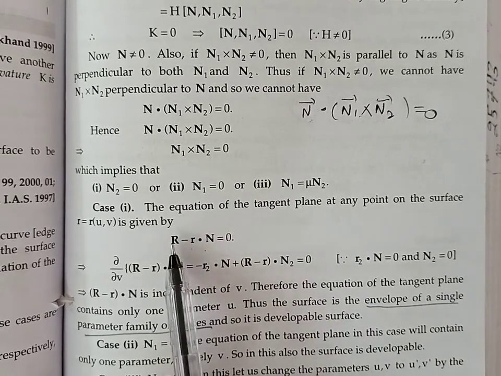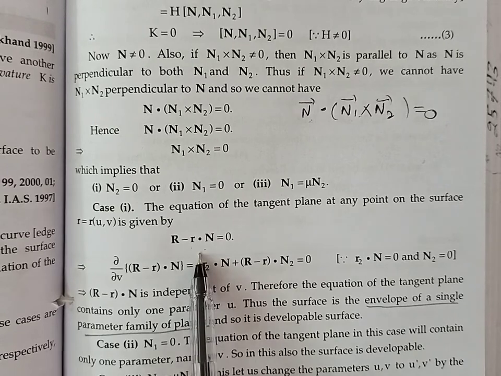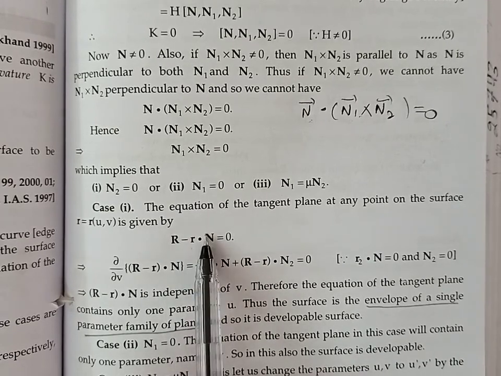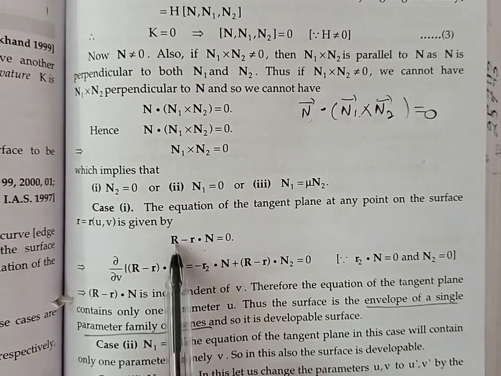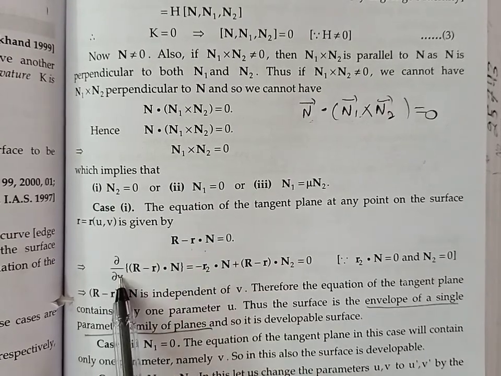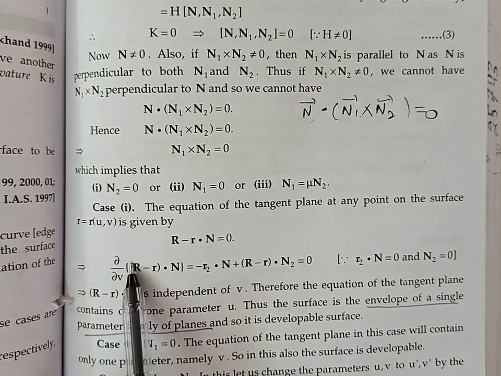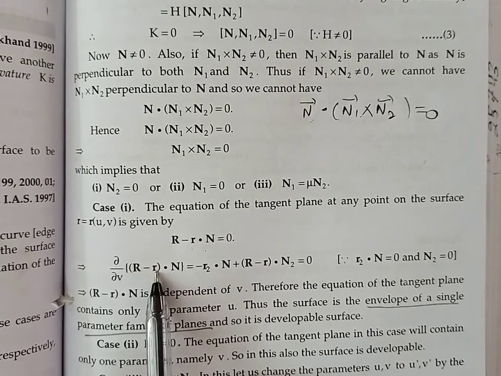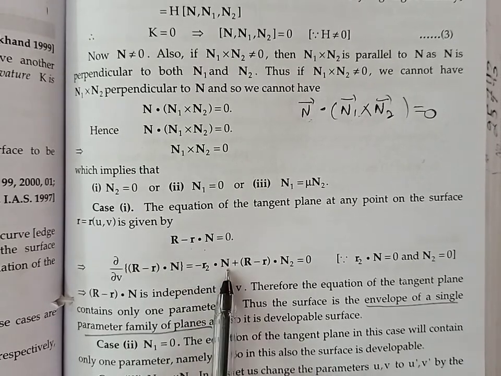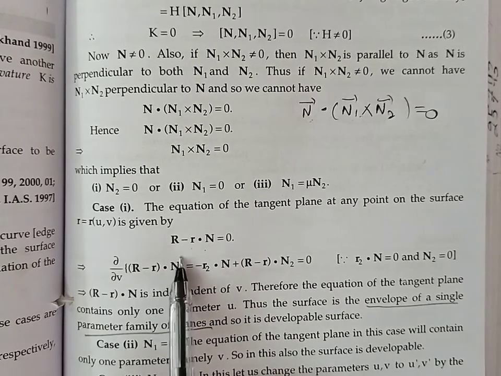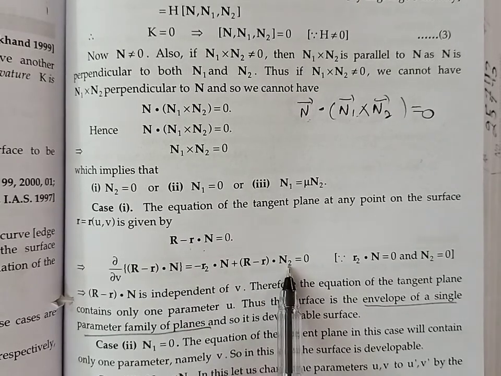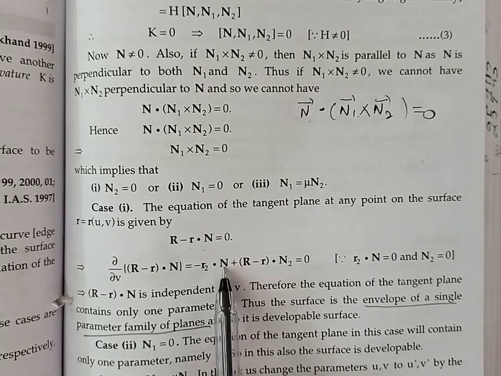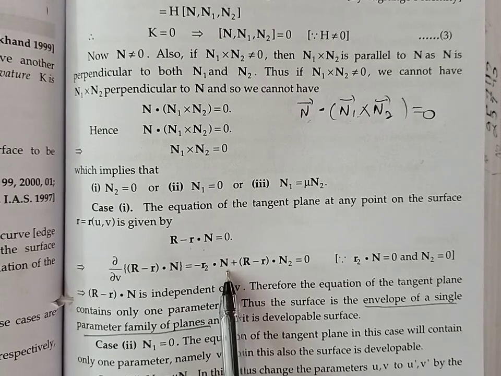It means we have to show that this is independent of parameter v. So if we differentiate this with respect to v, that derivative should be 0. So differentiating partially with respect to v, the derivative of this term will be 0. The derivative of vector r with respect to v, that is vector r2, dot n, plus (R minus r) as it is, dot the derivative of vector n with respect to v, that is the vector n2. Now because r2 is a tangential vector and this is the unit normal vector, these two vectors are perpendicular to each other, so their dot product will be 0.